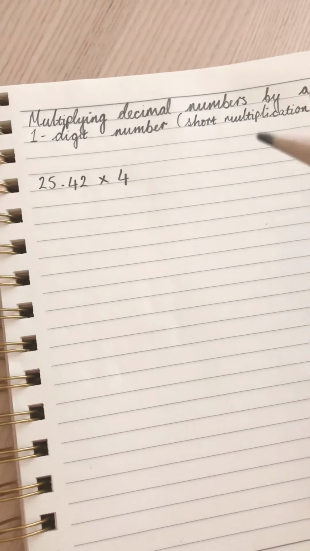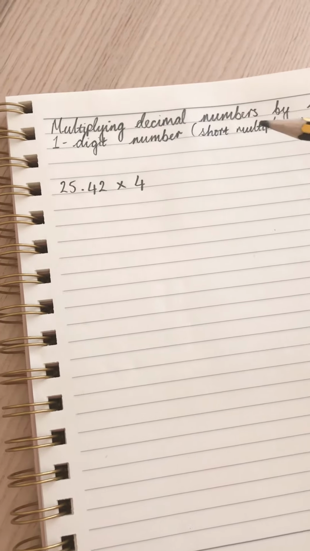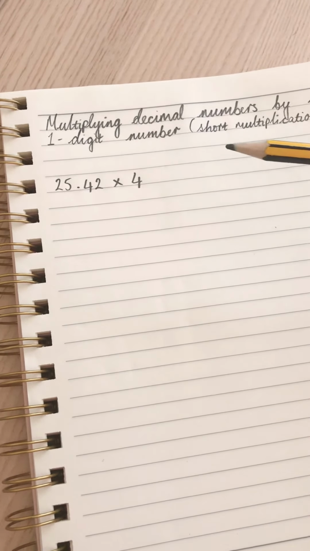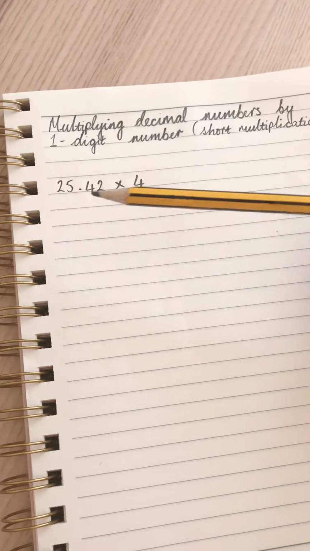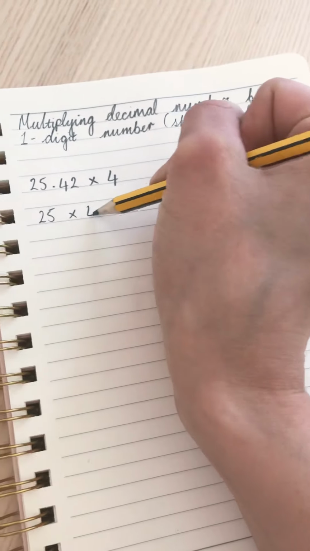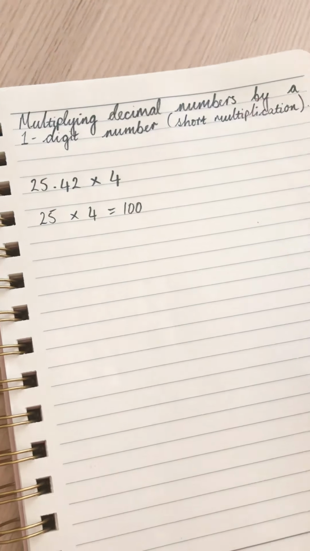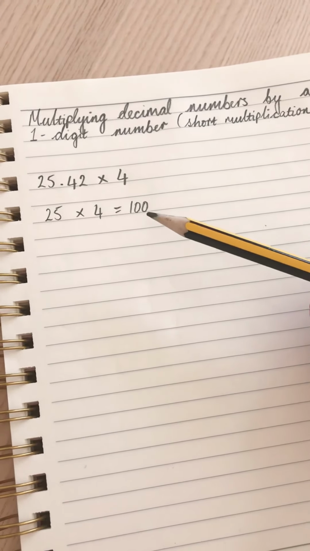Now, a really good way when we're working with decimal numbers to check that we're getting an answer that is close to the true answer is to make sure that we check with rounding first. So if we round 25.42 to the nearest whole number, that's 25. And that times 4 is 100. So we know that our answer, when we've done our calculation, must be quite close to 100.